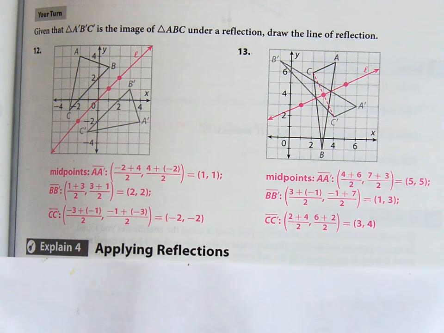Alright, up next is explain for applying reflections. I hope this helped.